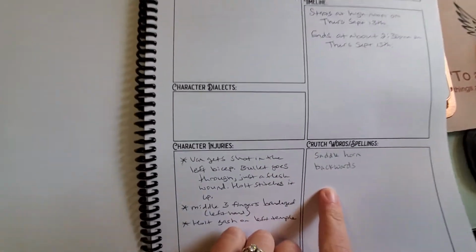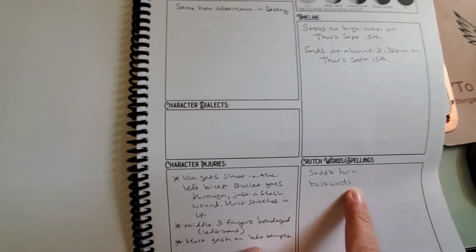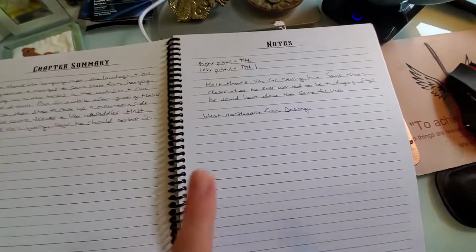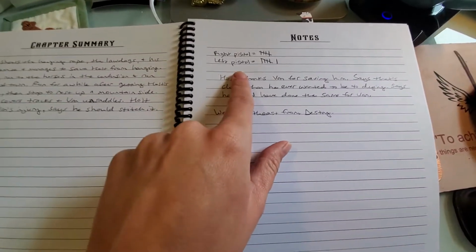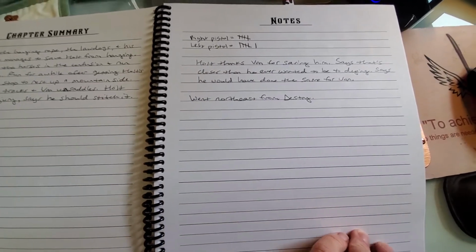So yeah, you can see like Saddlehorn, one word or two word, backwards, S or no S. I need to make sure those things are consistent. So here you can see on the notes, I was keeping track of the bullets in the various six guns. So you can use that for here as well.